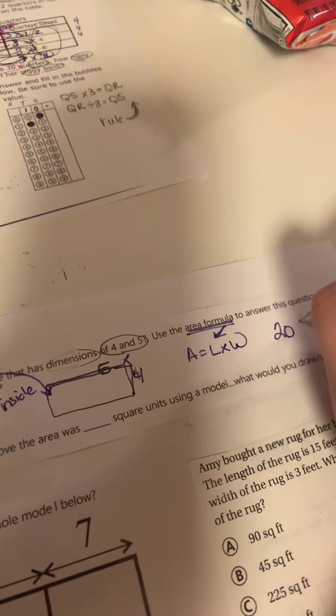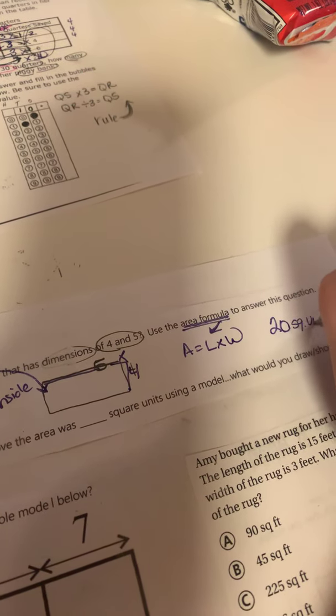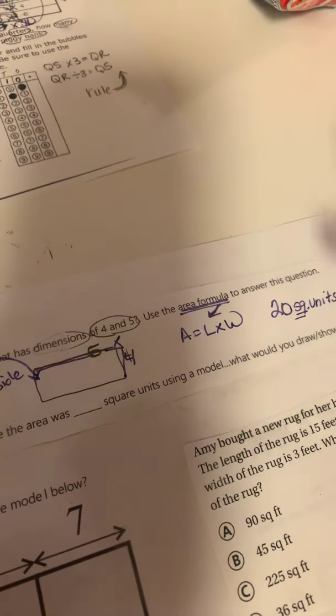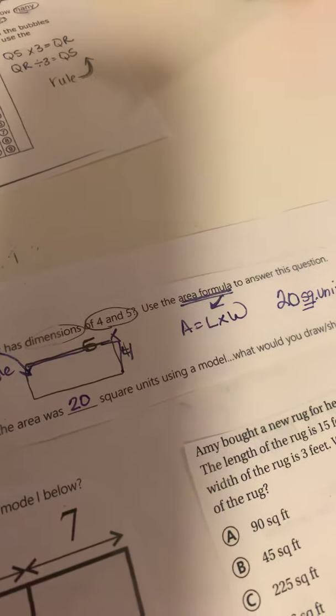I would ask them, don't tell them. Ask them what the formula is. 5 times 4 is 20. 20 what? Square units. With area, we must use the word square. What if I said you had to prove it was 20 square units? What could you draw? You'd have to draw what inside?